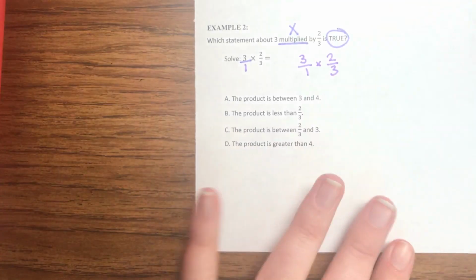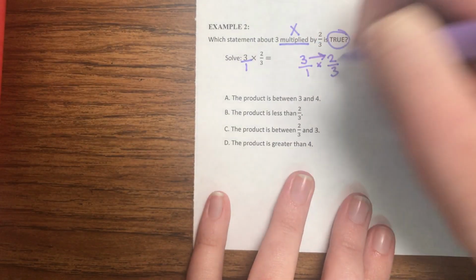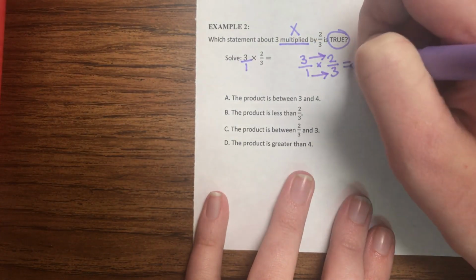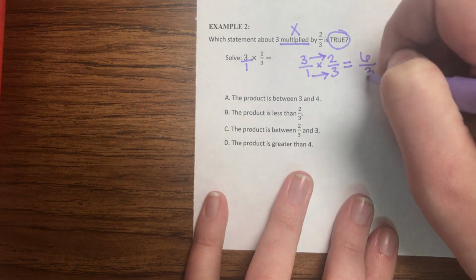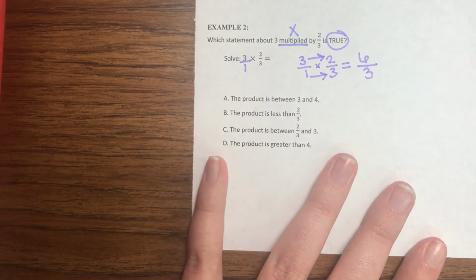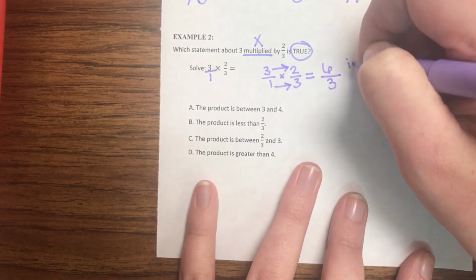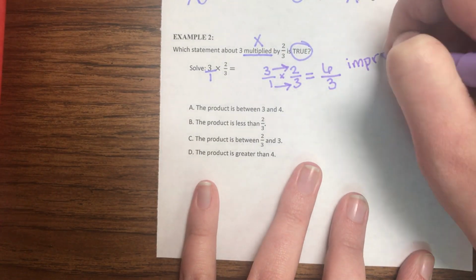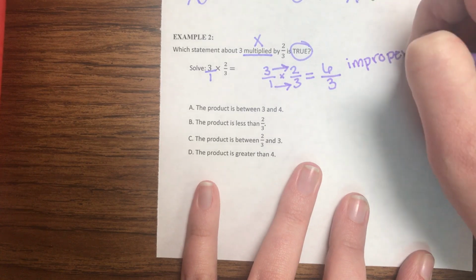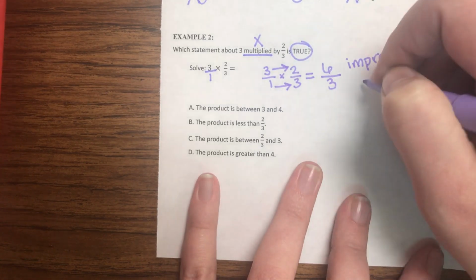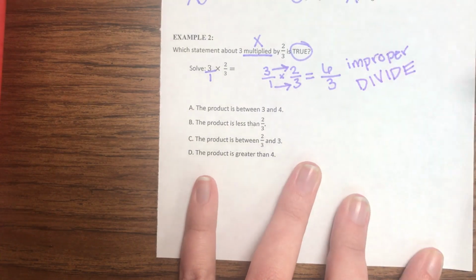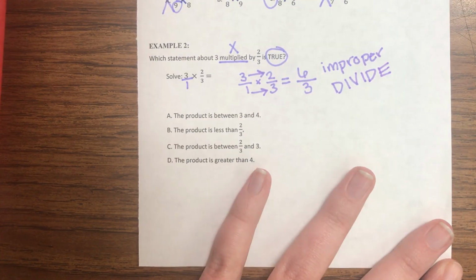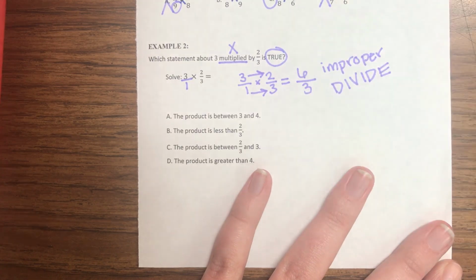And since I'm already multiplying, I do top times top, bottom times bottom. 3 times 2 is 6. 1 times 3 is 3. But I notice that my top number is bigger. That means it's improper. And do we ever leave a fraction as an improper? No. So I need to divide. We keep getting tricked by this right here, but that means I need to divide. If the top number is bigger, I need to divide this.